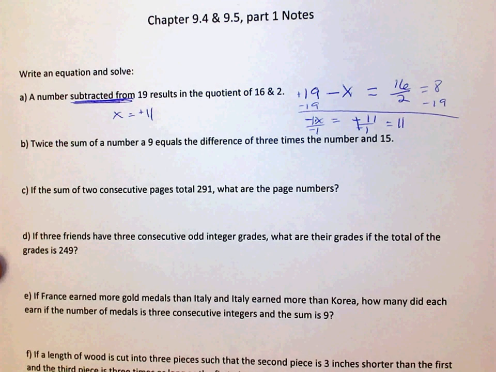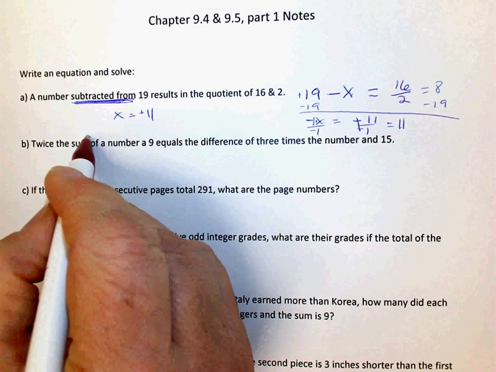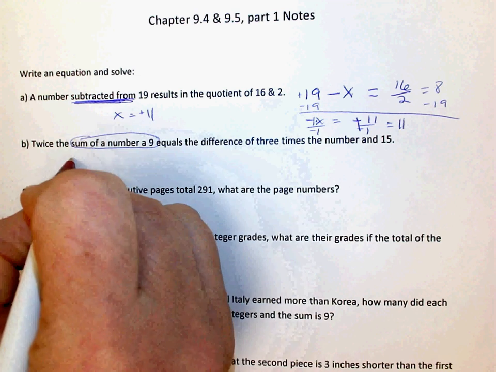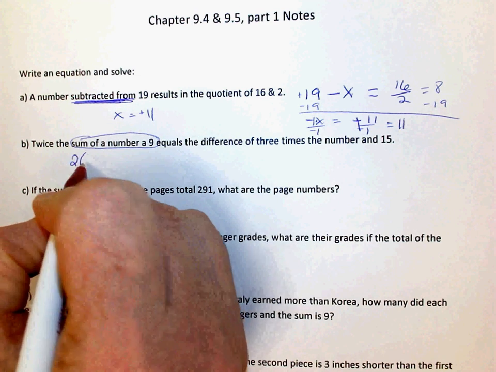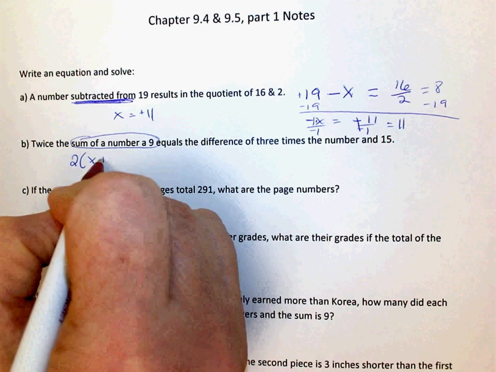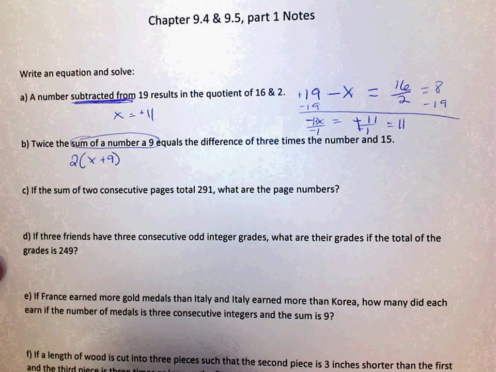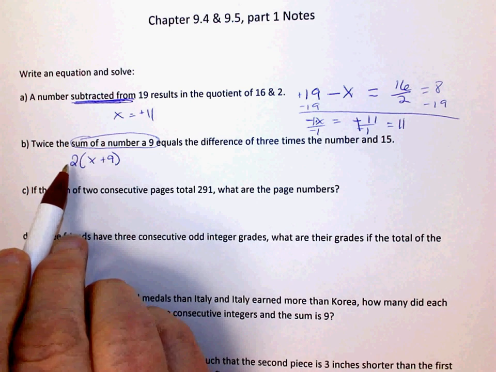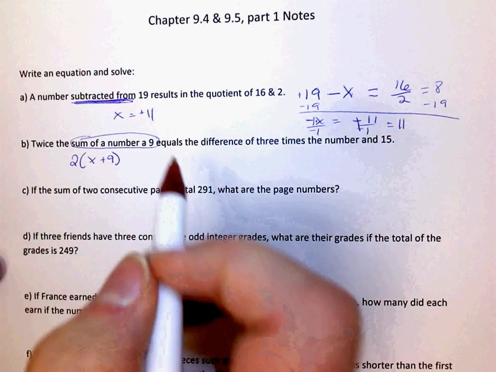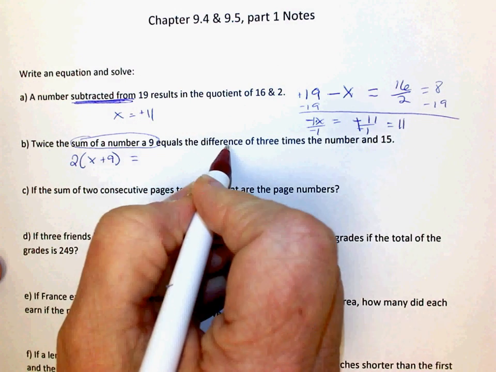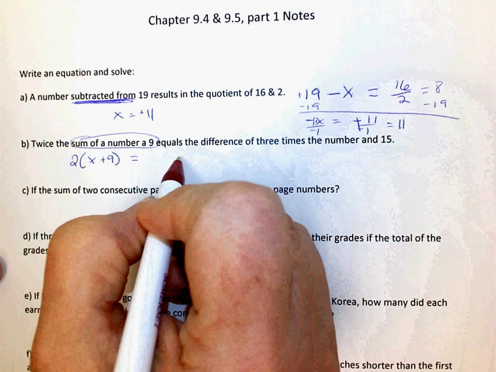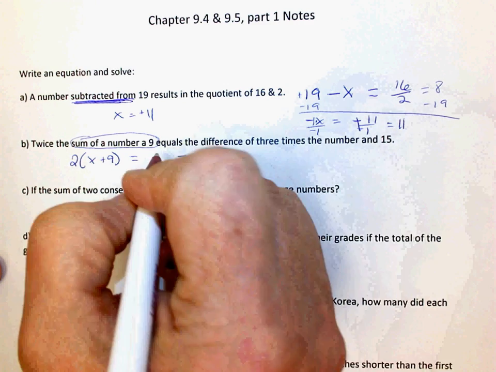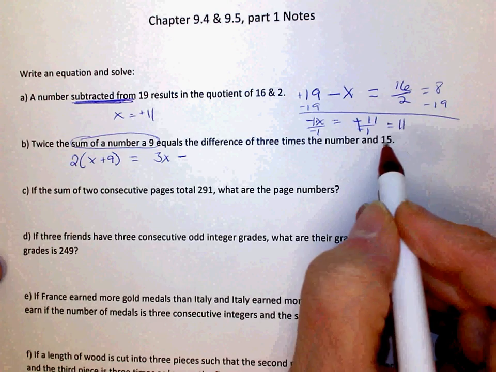Now, twice the sum. Do you know what the sum is? No. But you've got to do that first. So twice means 2. Sum of a number and 9. Sum means add. And because that says twice the sum, you have to do 2 parentheses. Now equals the difference of, difference means subtract, 3 times the number, so 3x, and 15.